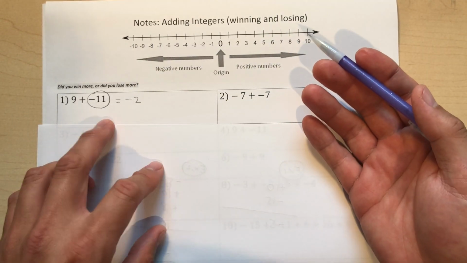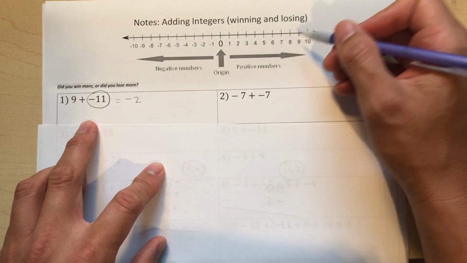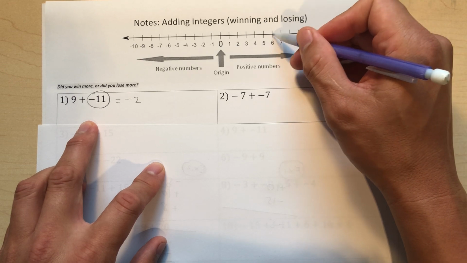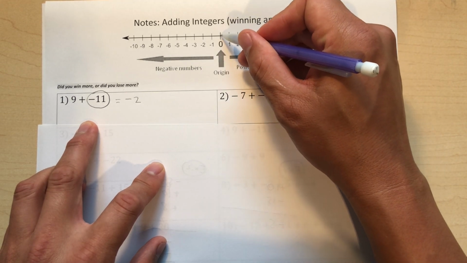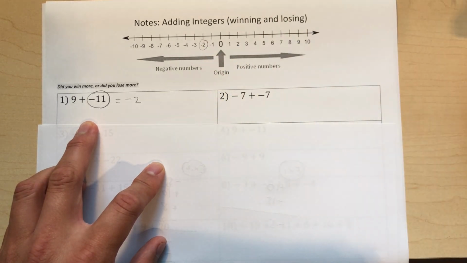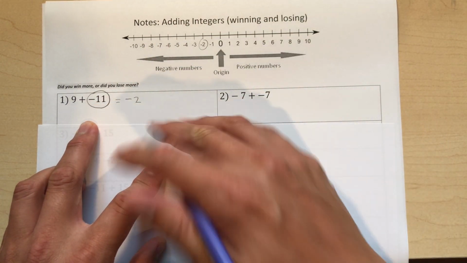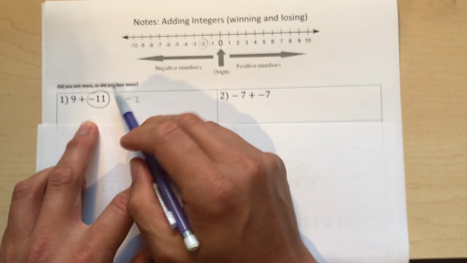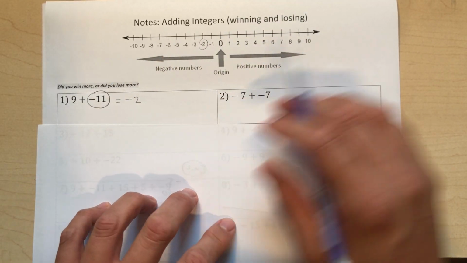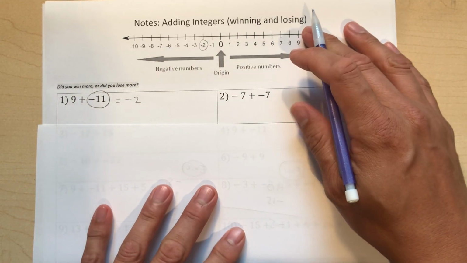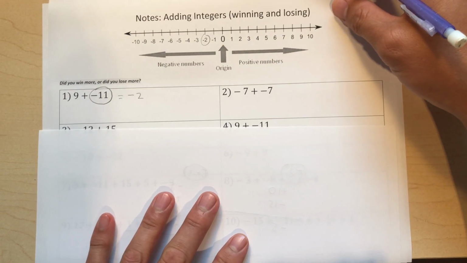Now, if you look at a number line, you start off at 9, and then you lose 11. 1, 2, 3, 4, 5, 6, 7, 8, 9, 10, 11, and it looks like you got to negative 2. So you can always use a number line to help you with these problems. But if you just think about losing and winning, you definitely don't need to. Here's another example, number 2.